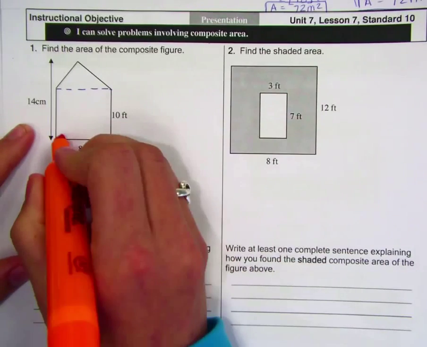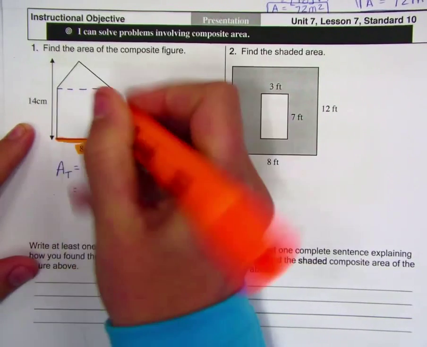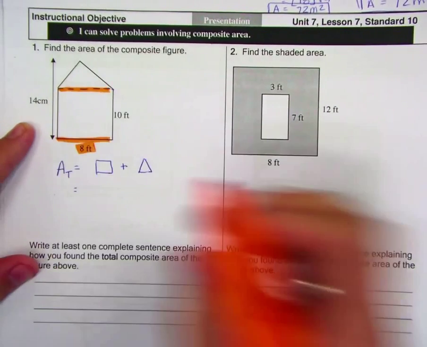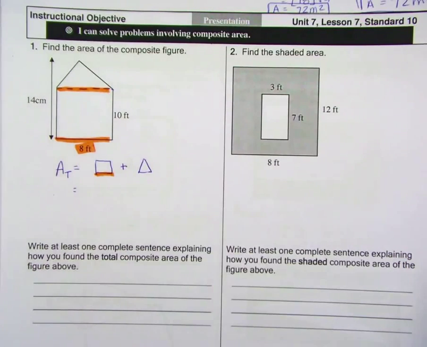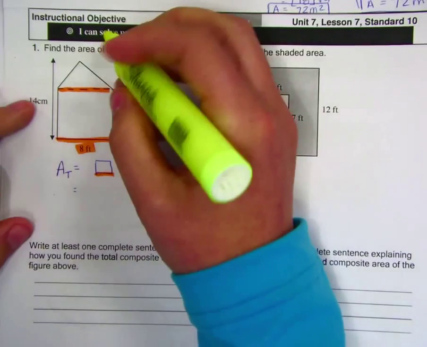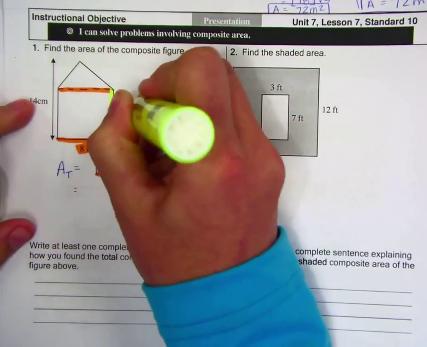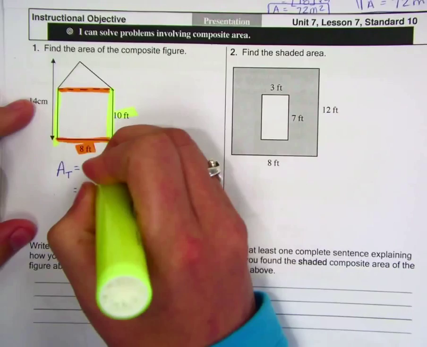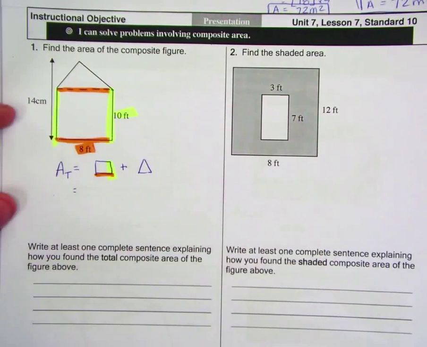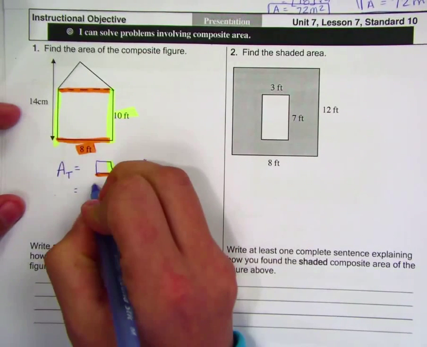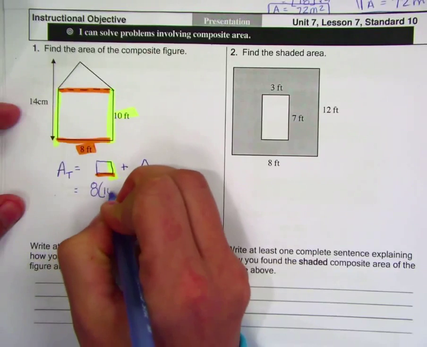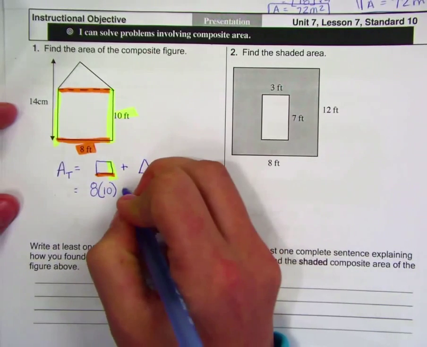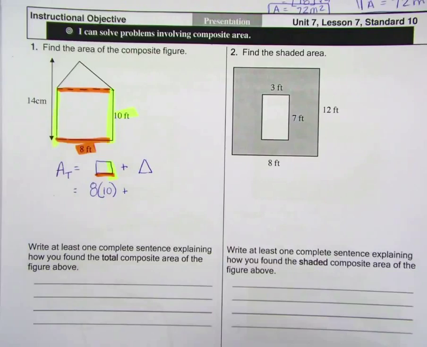So the base, these two segments are 8. So the base is 8 units. And then the height might be, say, 10 units. So we'll find the area of the rectangle by doing base, which is 8, times height, which is 10. And we're going to add that with the triangle, which we need base times height divided by 2.